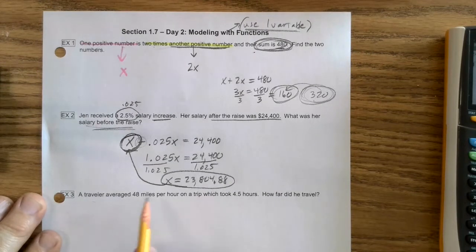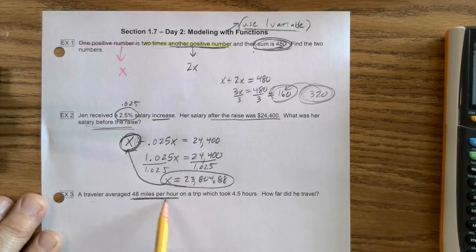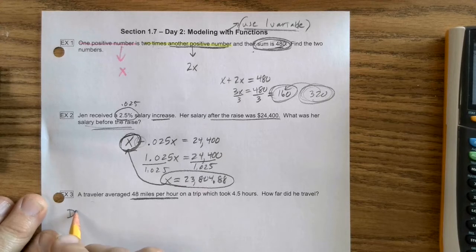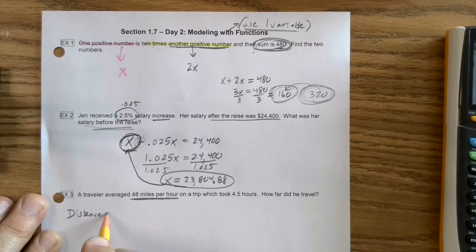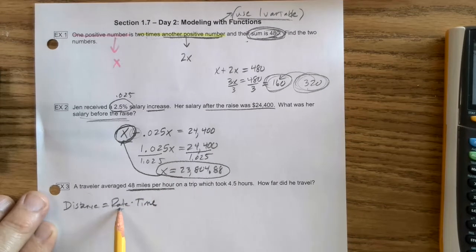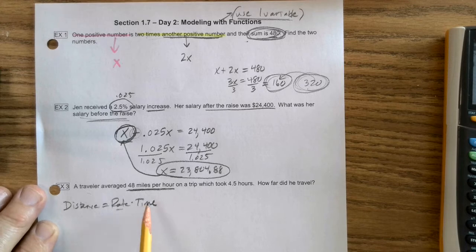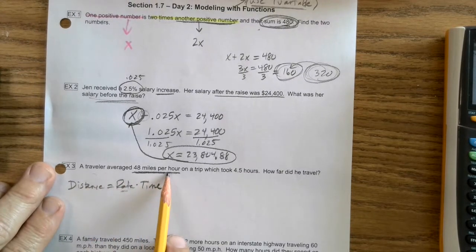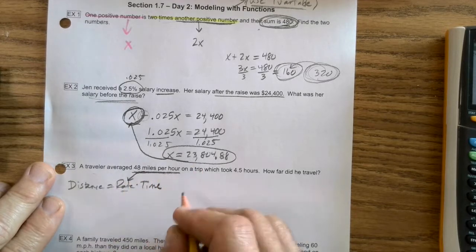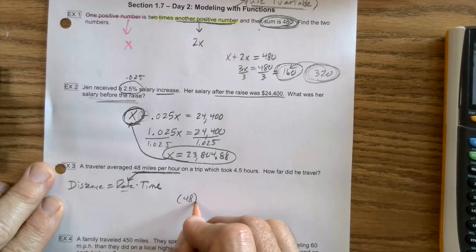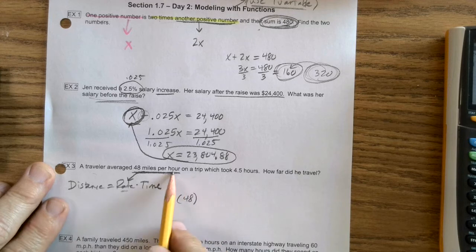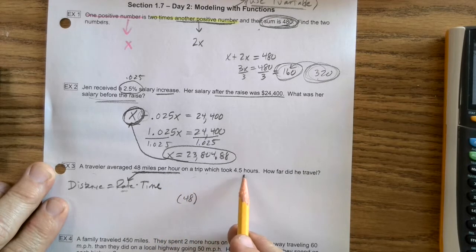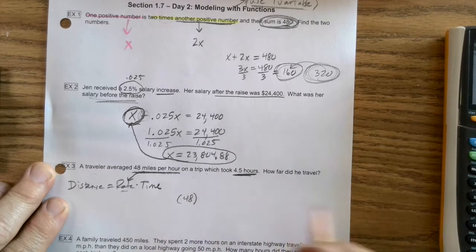A traveler averages, look at this, 48 miles an hour. There's a formula called distance equals rate times time. Think about it. If I go 50 miles an hour for 2 hours, I went 100 miles. The formula is not hard. But this says 48 miles an hour, that's my rate, on a trip that took 4.5 hours.